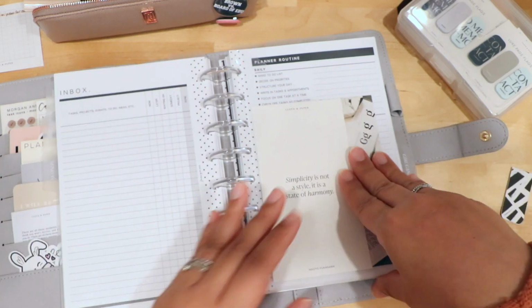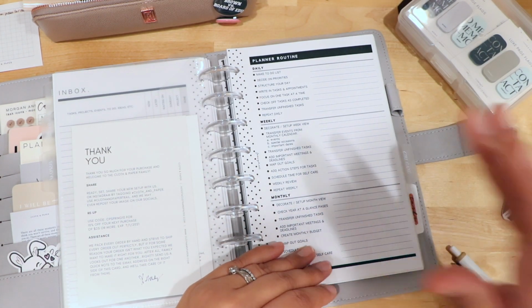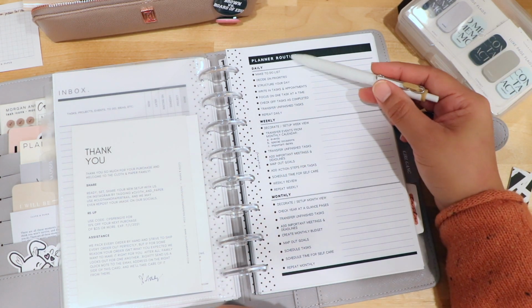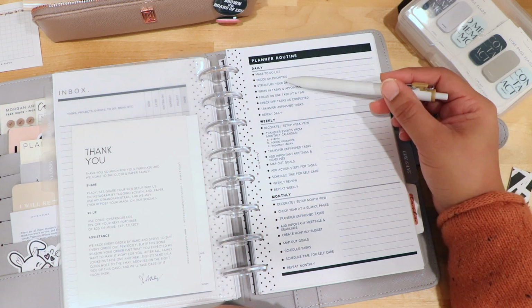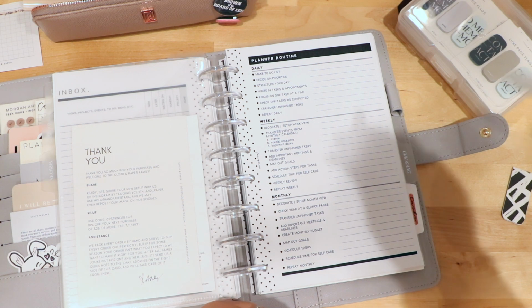The next section is my routine section. This tells me what I need to do daily, weekly, and monthly. This is from Fancy Plans Co. again, and it gives you a good idea. Make a to-do list, decide on priorities, structure your day, write in tasks and appointments, focus on one task at a time. So things like that.